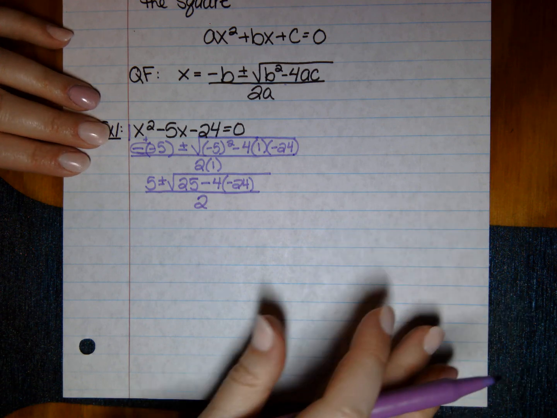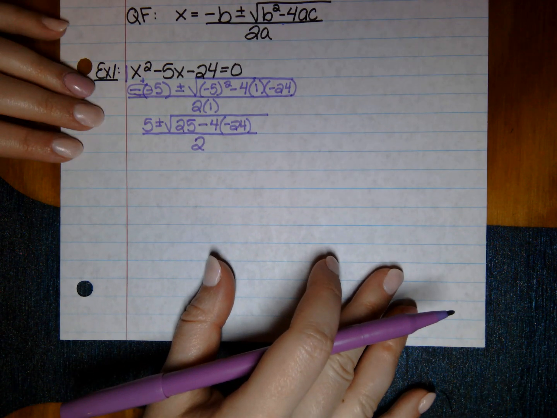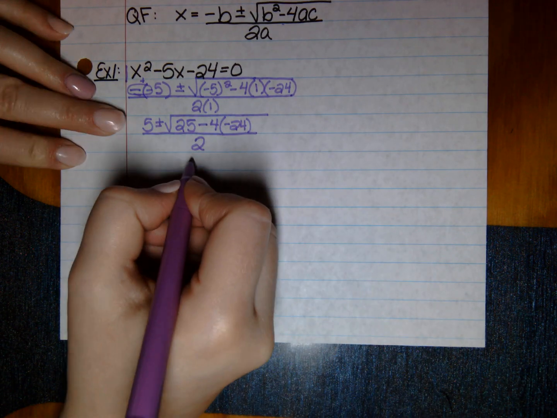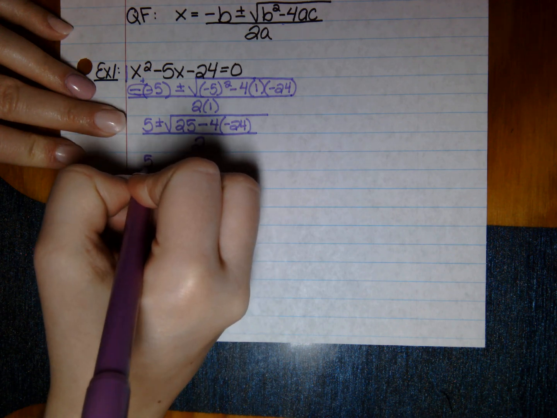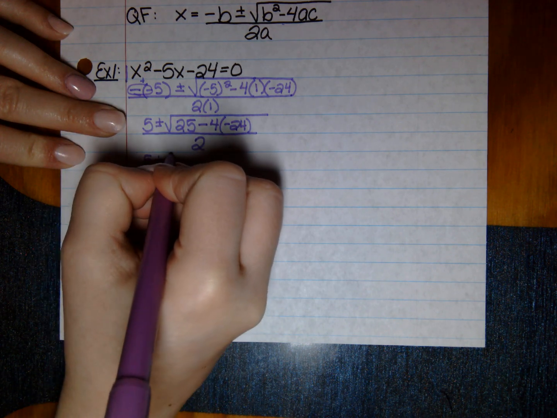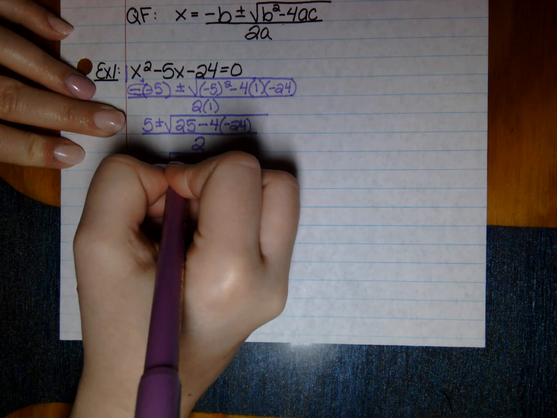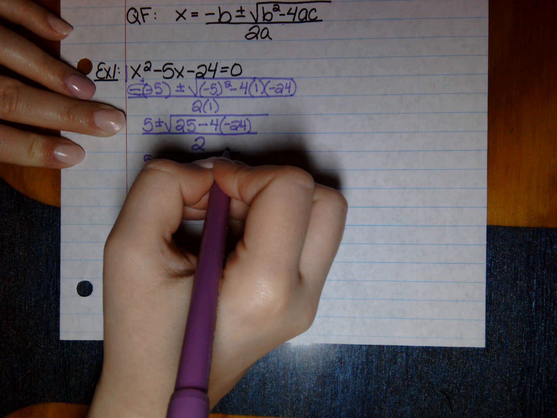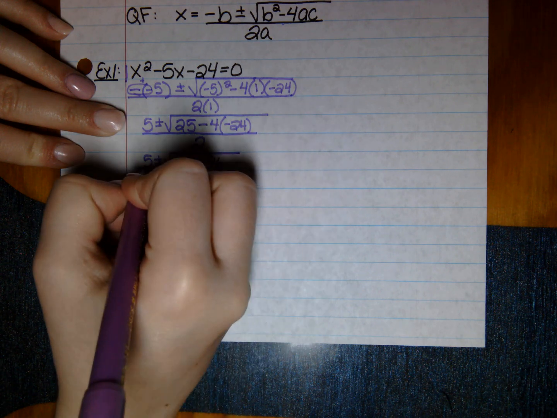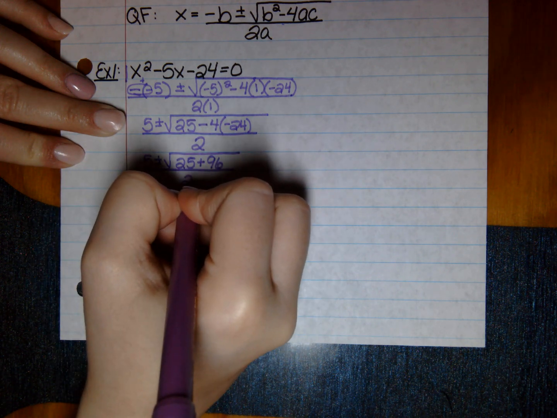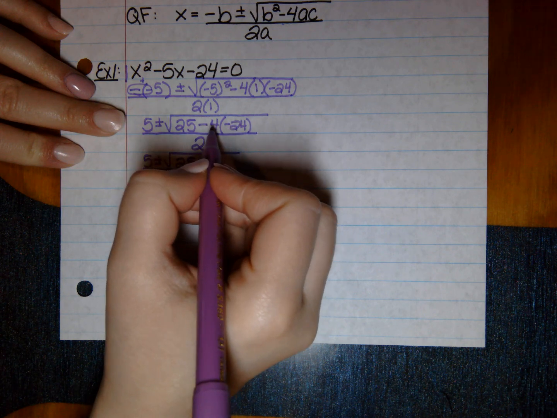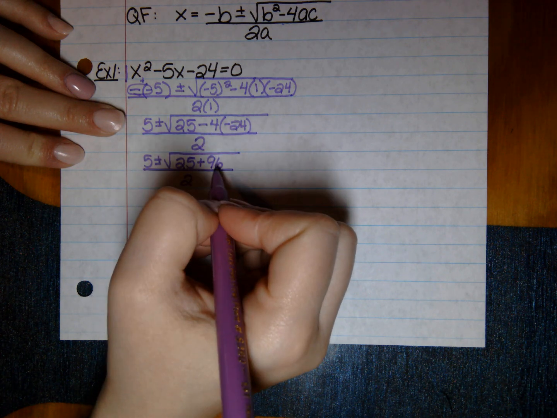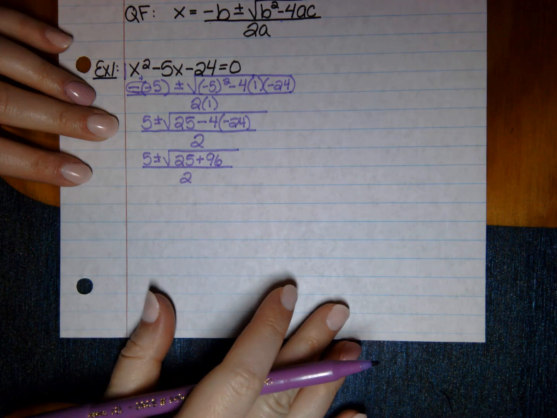For my next step, you're going to keep working to solve it the whole way through. So nothing changes with my 5. I still have plus or minus. Underneath my radical now, I have 25 plus 96. This is all going to be divided by 2, because when you do negative 24 times negative 4, you get a positive 96.